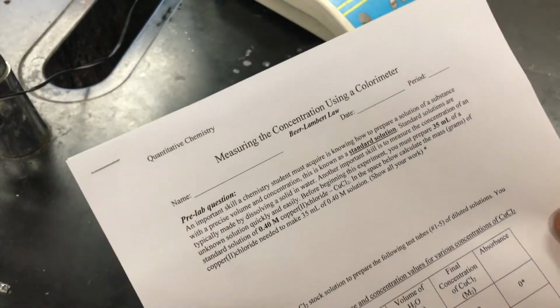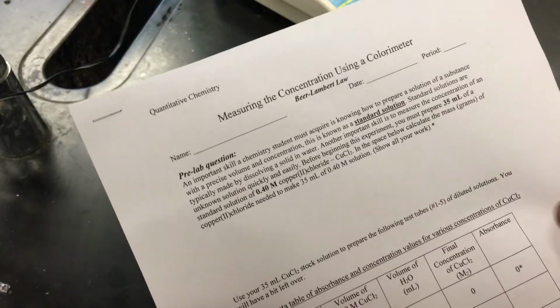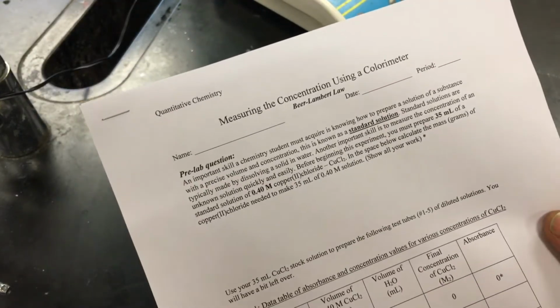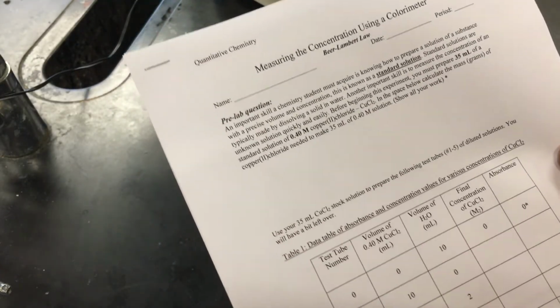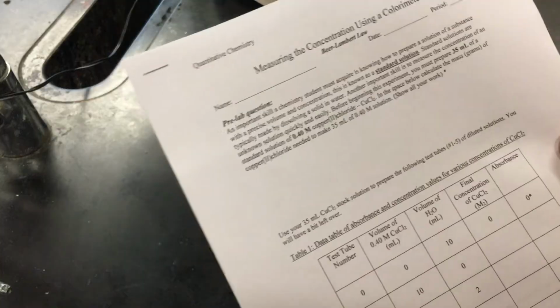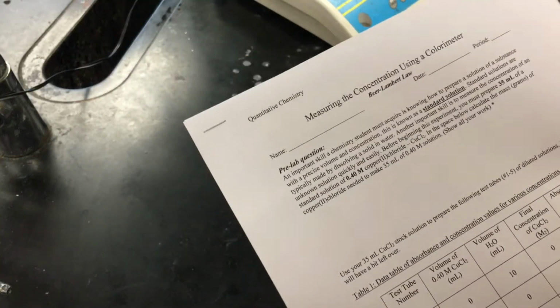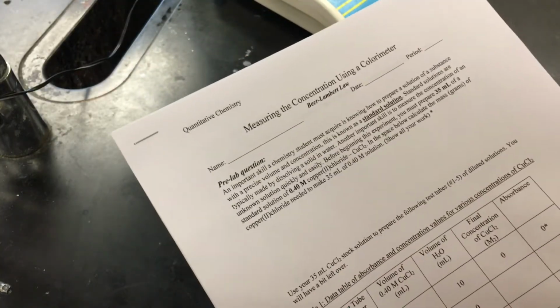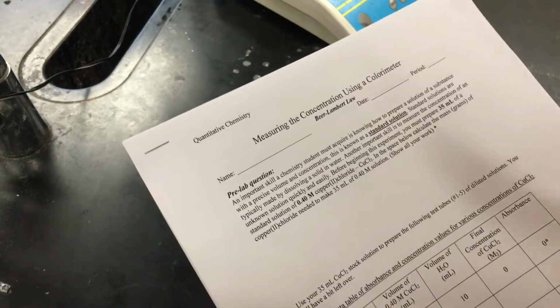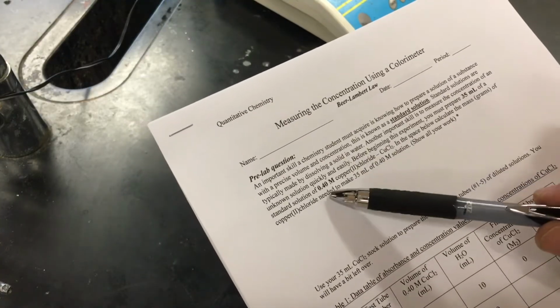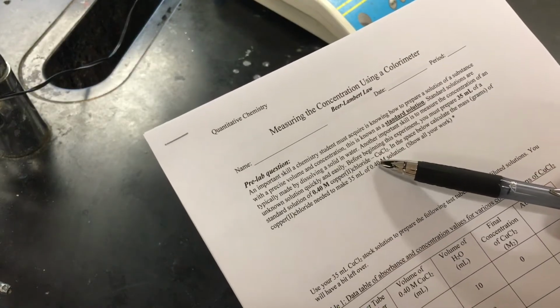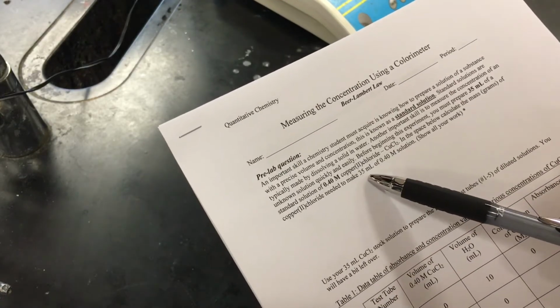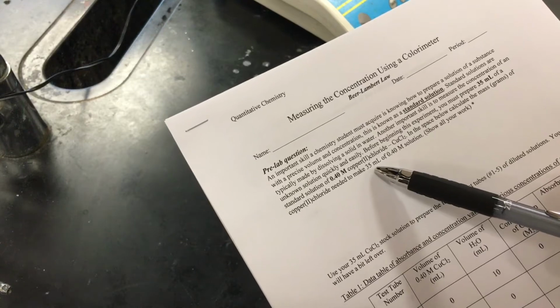Alright, this is our lab on measuring the concentration of an unknown, and we're going to use the Beer-Lambert law to do this. The first part of the lab is to calculate the amount of copper chloride that we need to weigh to make our stock solution. So the idea in the lab is to prepare a stock solution of 0.4 molar copper(II) chloride, and we're going to prepare 35 milliliters of that solution.